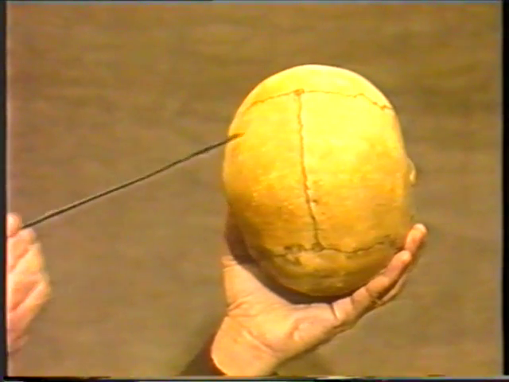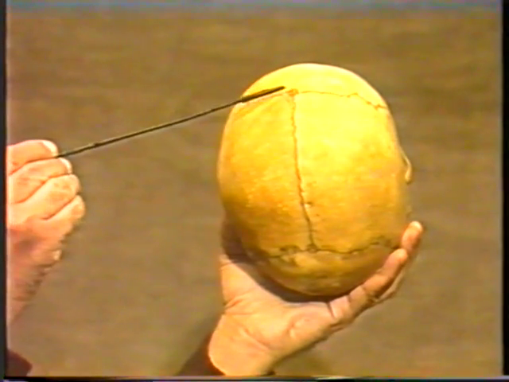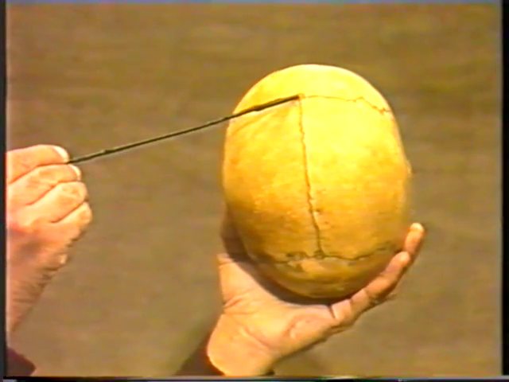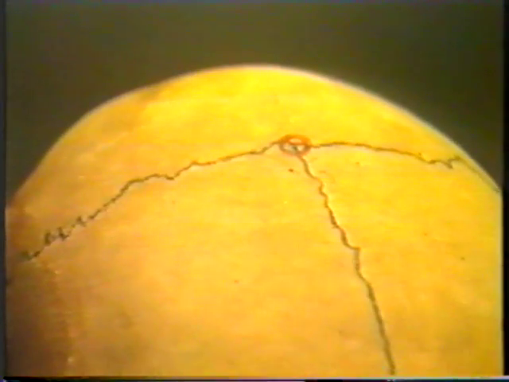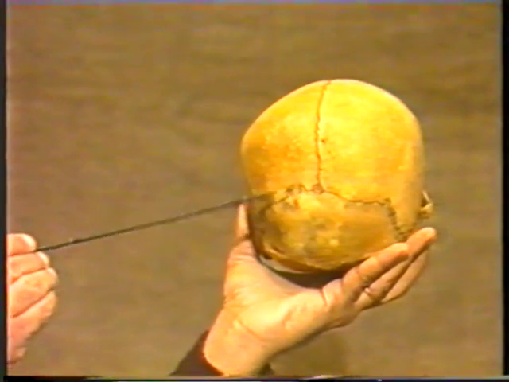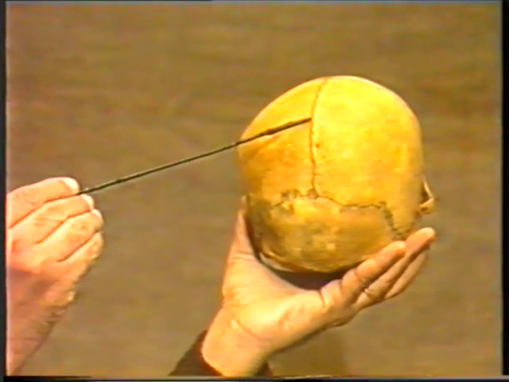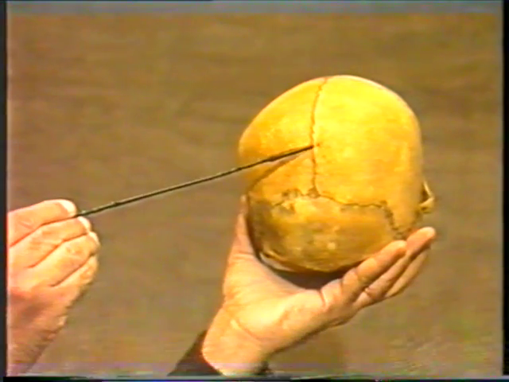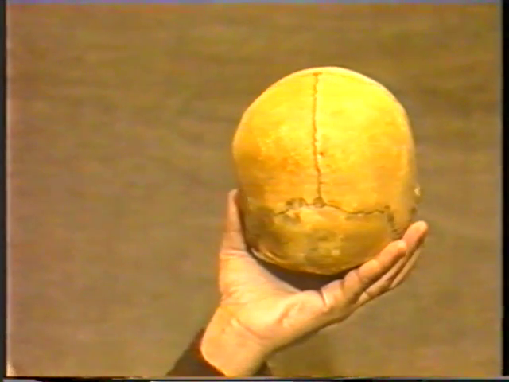The sagittal suture meets the coronal suture at a point called bregma, and meets the lambdoid suture at a point called lambda. On each side of the posterior part of the sagittal suture, there is the parietal foramen, which is an emissary foramen.